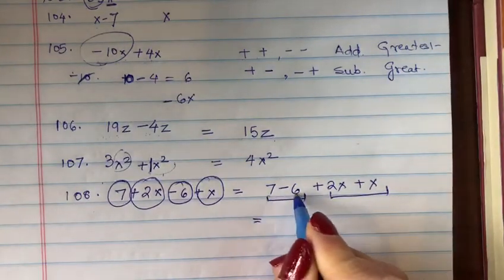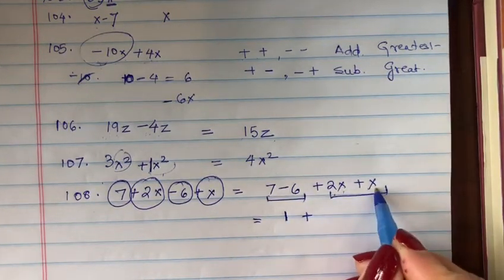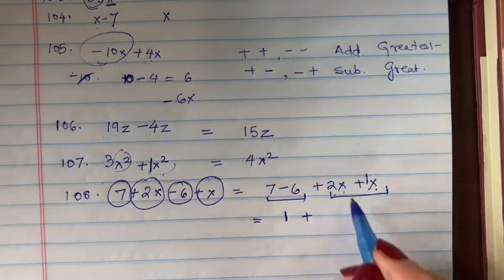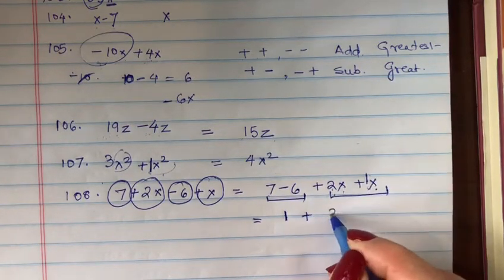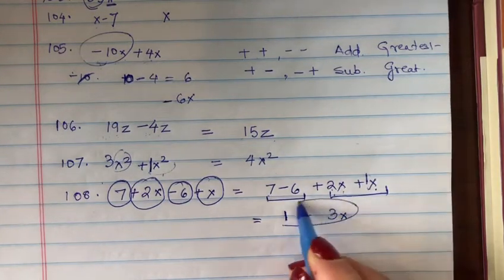Again, 7 minus 6 will give you a positive 1. In this case, you have 2x plus x. There is no number in front of x, therefore that means there is a 1. So it is going to be 2 plus 1, which is 3x. Hence, your answer is 1 plus 3x.